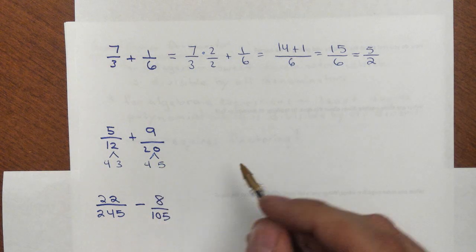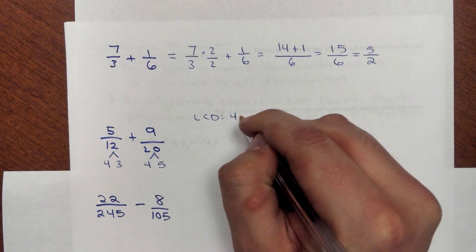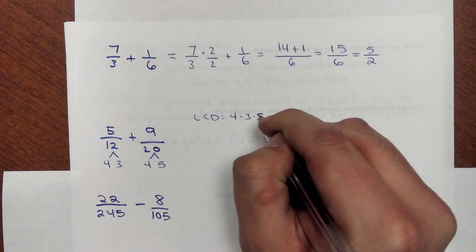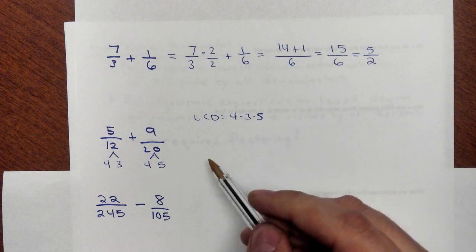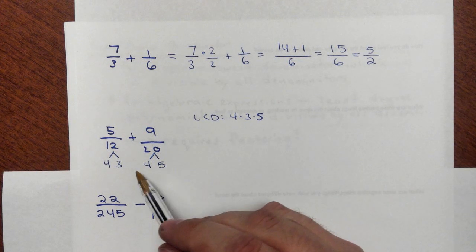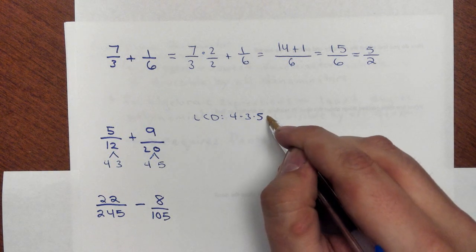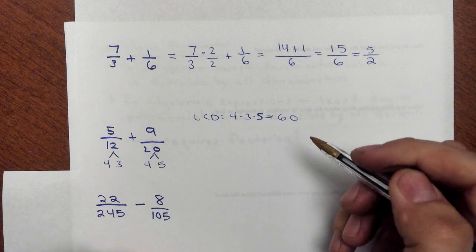Which means my least common denominator here needs to be divisible by 4 and 3 and 5, and I don't need anything else. Now, if you're wondering, of course I could break 4 down further into 2 and 2, but there is no need in this problem since 4 is clearly the greatest common factor. Anyway, 4 times 3 times 5, that is 60.